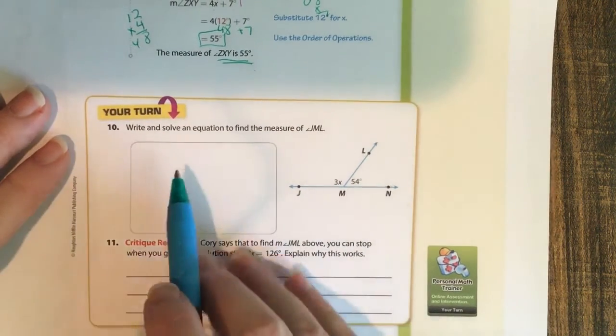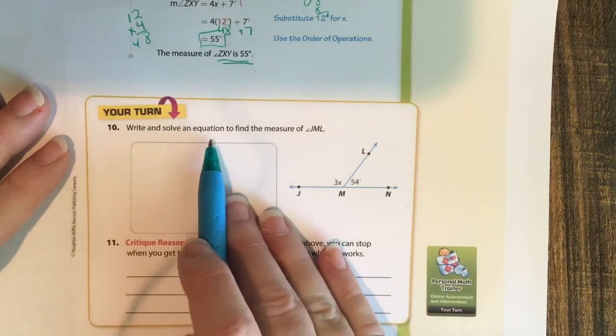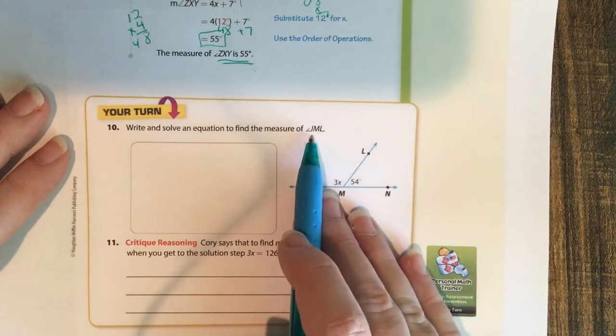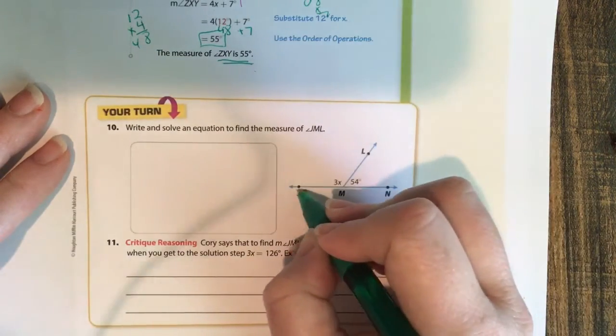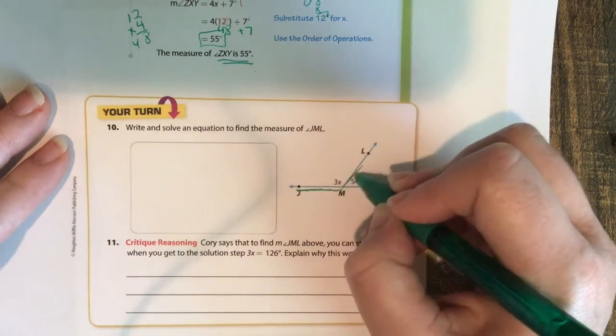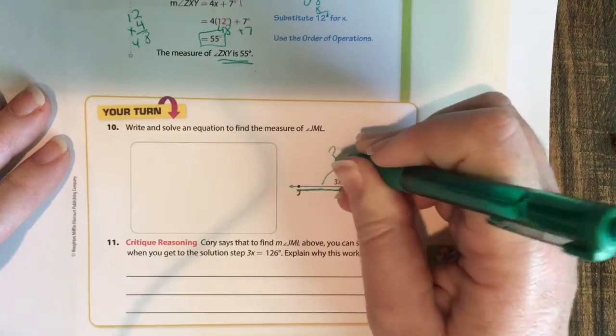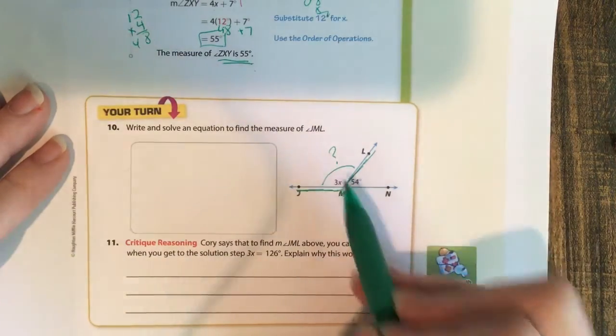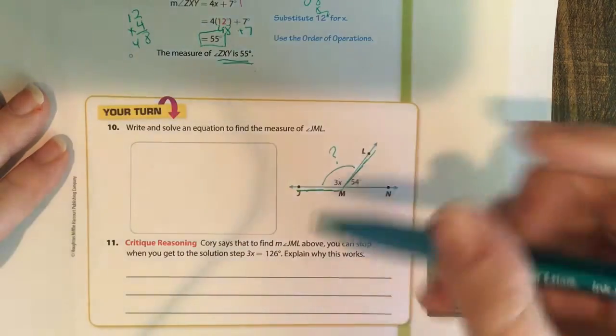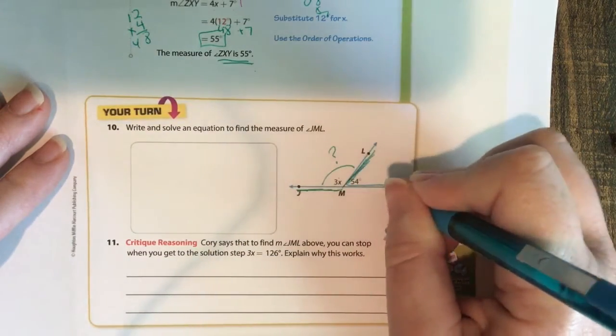Okay, let's see if you got the right answer. It says write and solve an equation to find the measure of JML. So where is JML? We're looking for this angle right here. What do we know about this angle and this angle here?